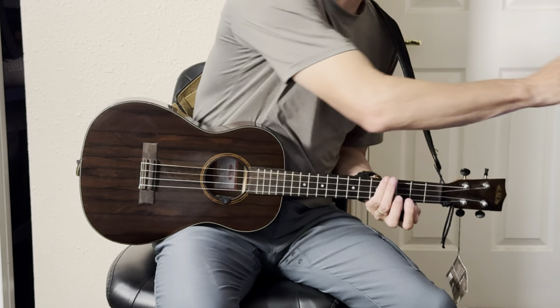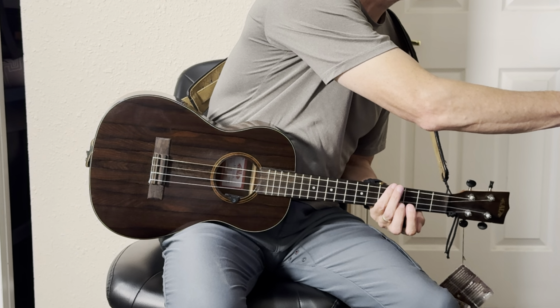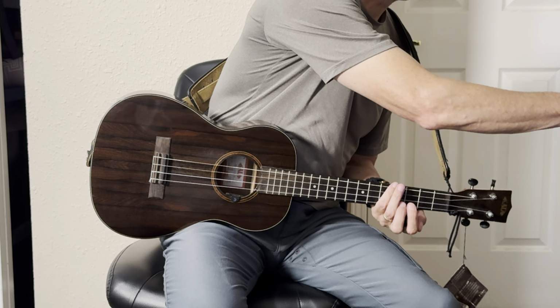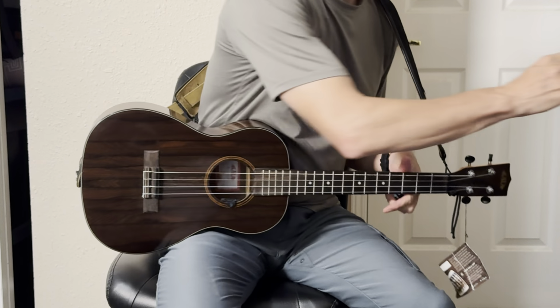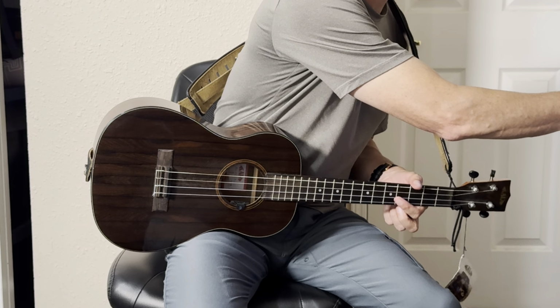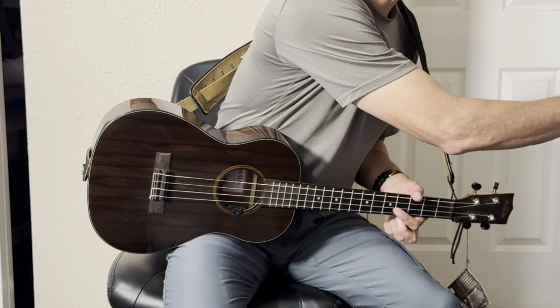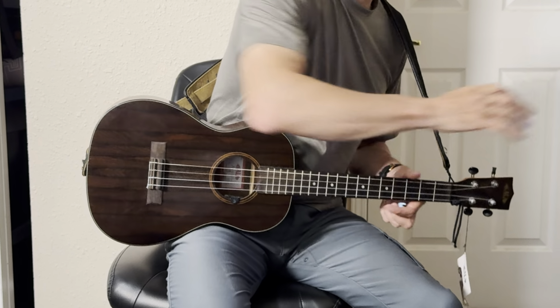So you see what I was doing there? I was picking what chord I wanted to play, and then based off of that, I would play the pattern that was right underneath my fingertips there. So that's how we do it.